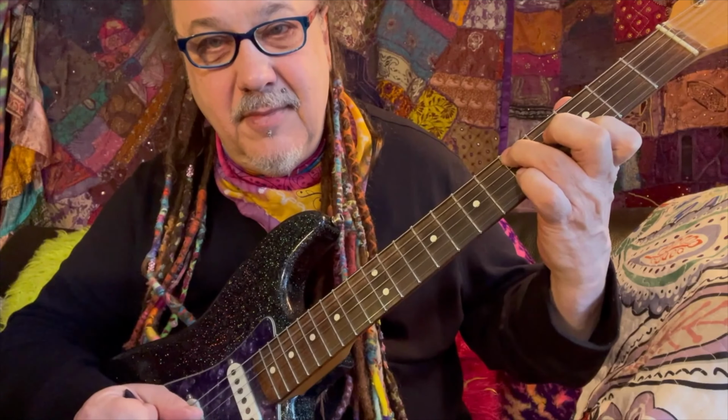How about a form 5 C? So you see I'm putting all those 5 forms in one area here. You can do it throughout the geometry of your fretboard. You're going to learn your notes a lot better. You're going to see things, make discoveries. All right.